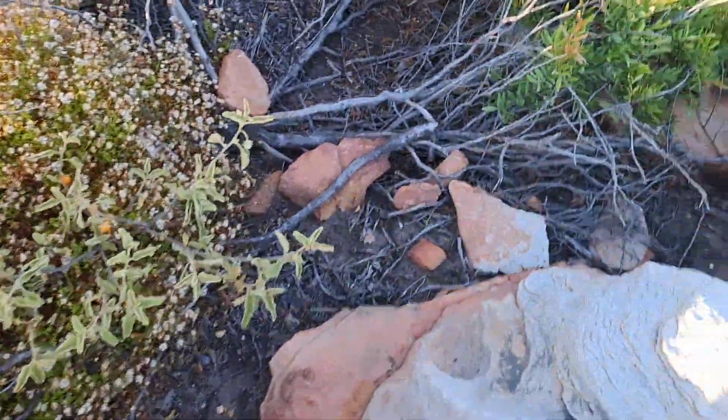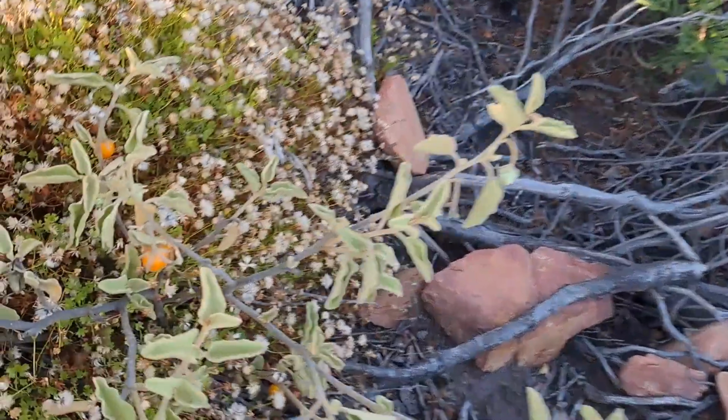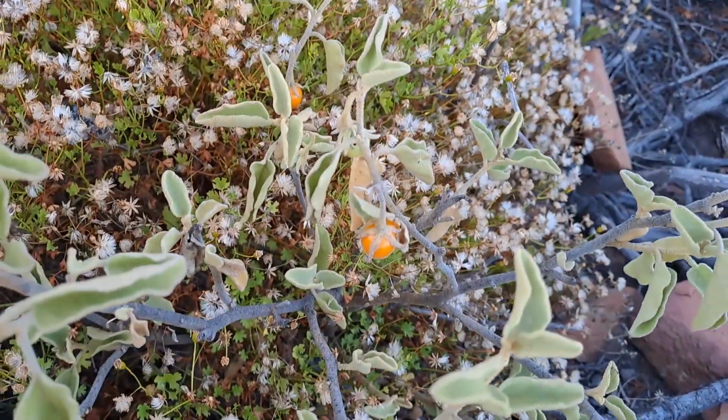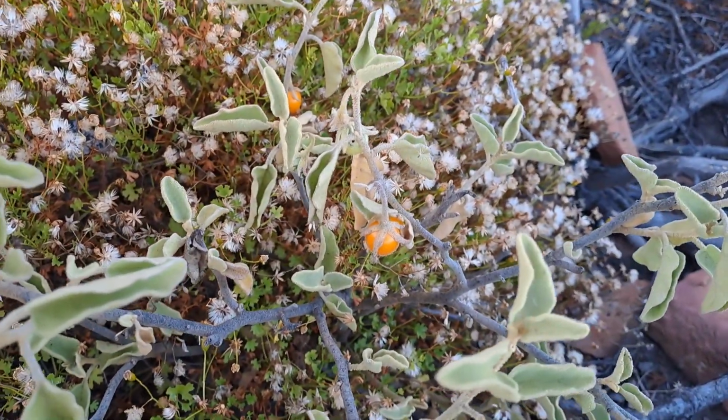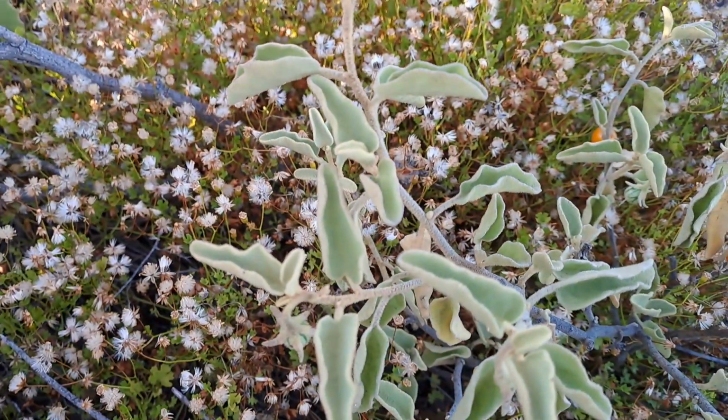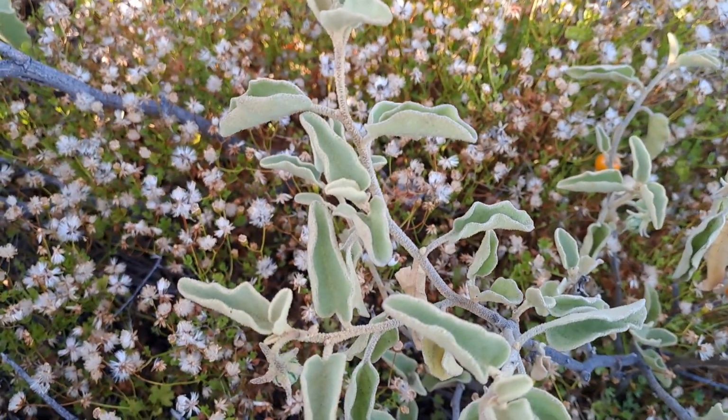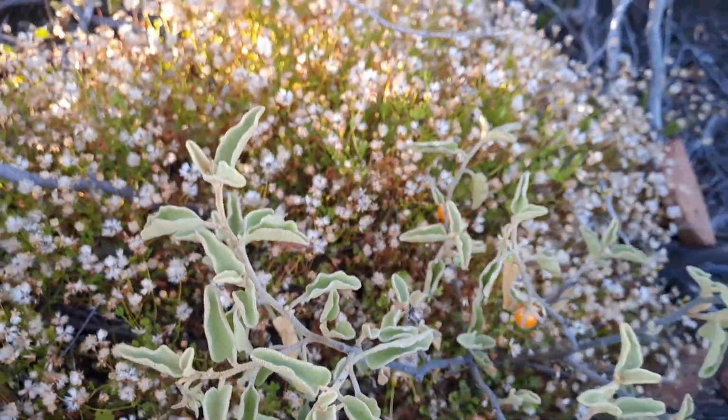And we have a tomato as well, Solanum tomentosum. You can see that fruit resembling your typical culinary tomato as well. Tomentosum referring to the furriness of the leaves.